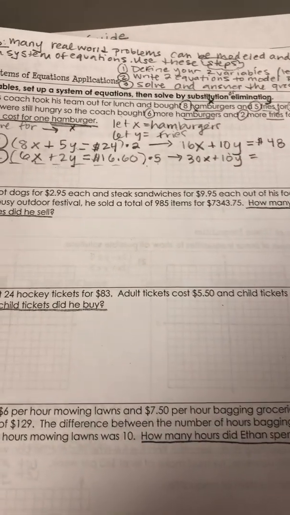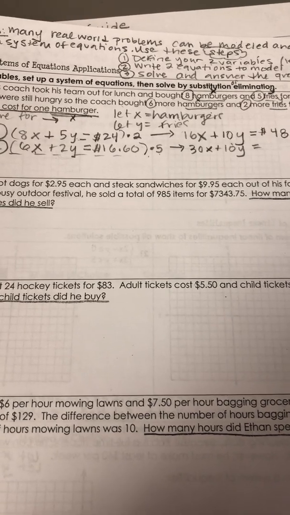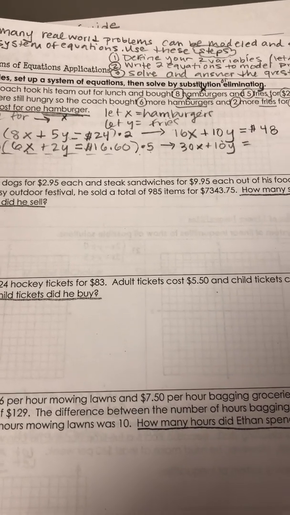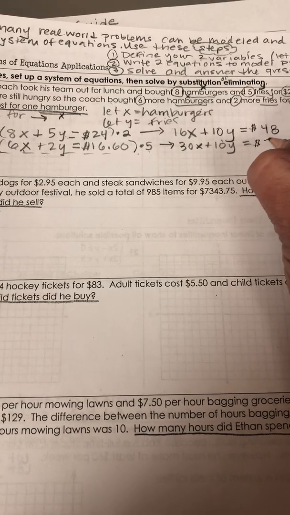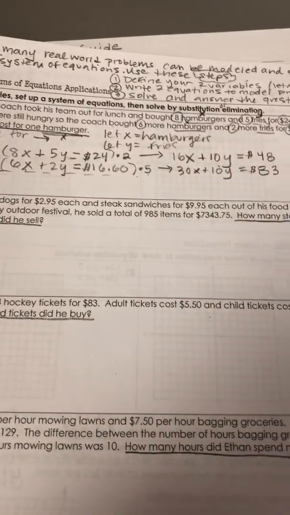And then I have 1660, and I'm going to actually use a calculator for this, 1660 times 5 equals $83. Okay. Oops, I just wrote 38. 83. Okay.